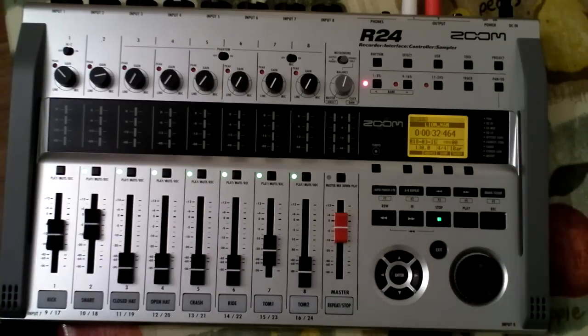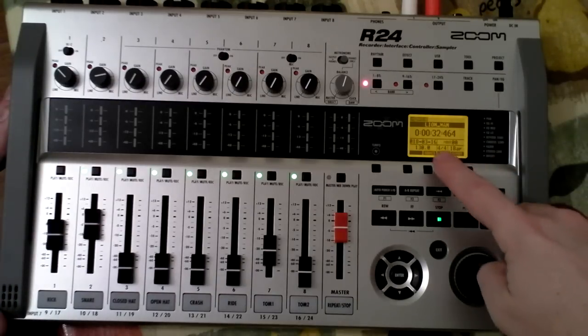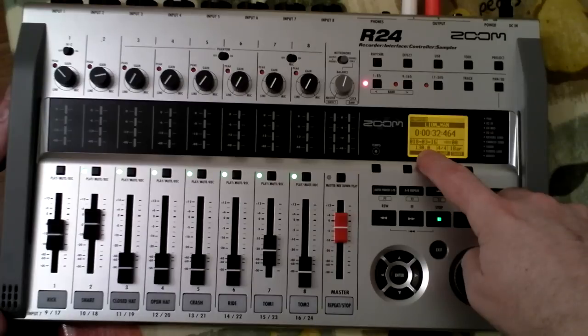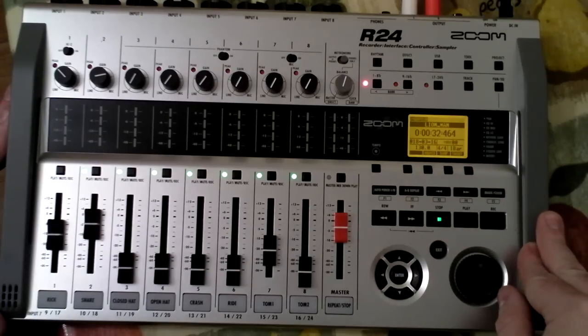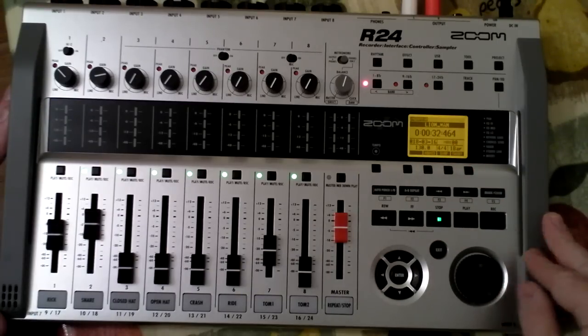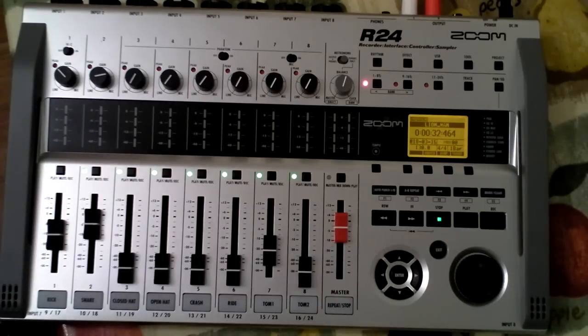Now, at the beginning of this project, I set the tempo of the project to be 130 beats per minute, which is indicated here. I did record to a click track using the metronome function in the tools menu, and if you refer to one of my earlier videos, I explain exactly how to do that.